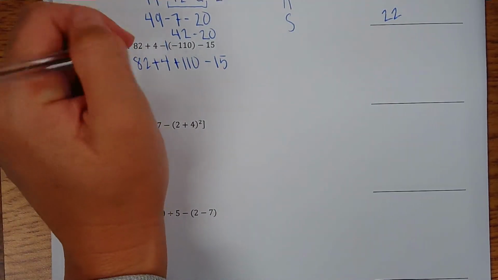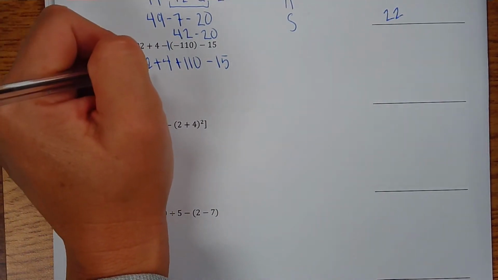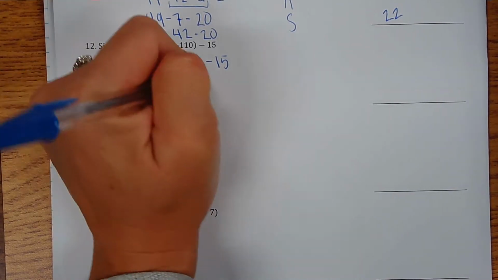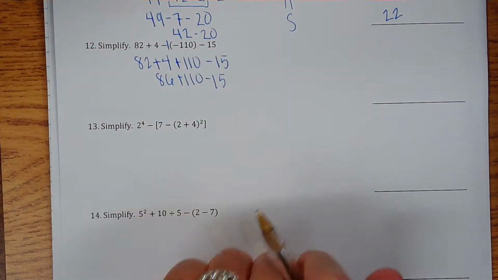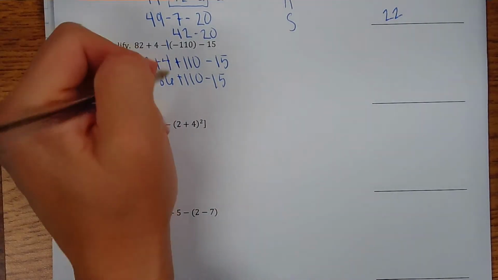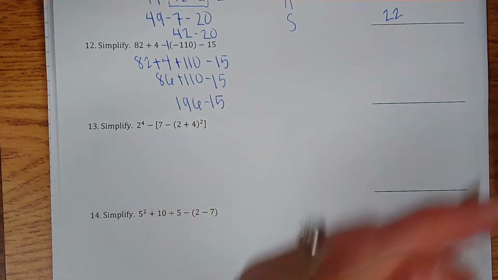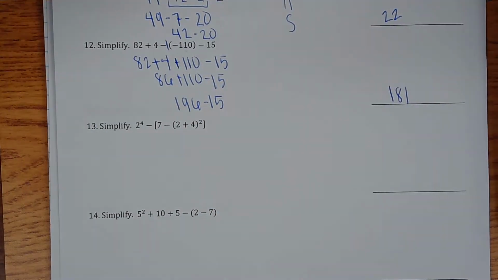So 82 plus 4 would be 86 plus 110 minus 15. 86 and 110 would be 196, minus 15 would give me the answer of 181.